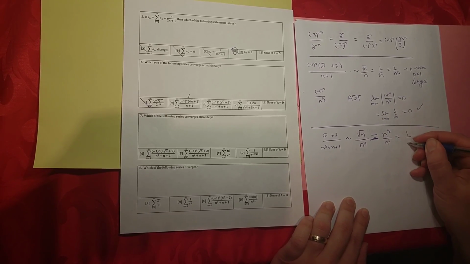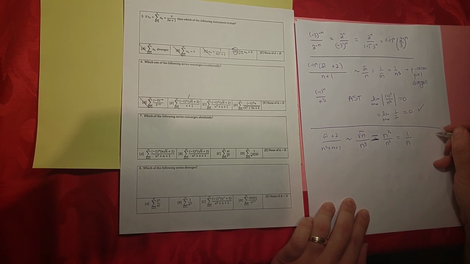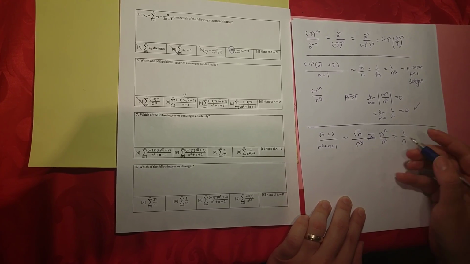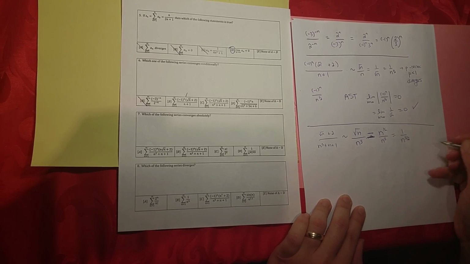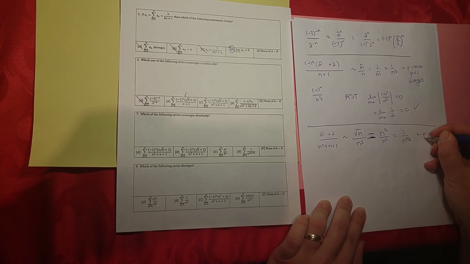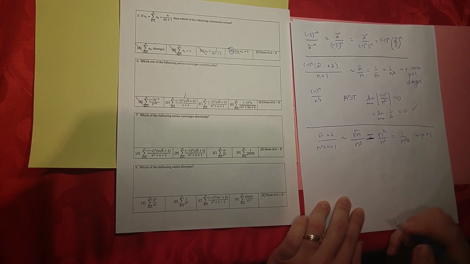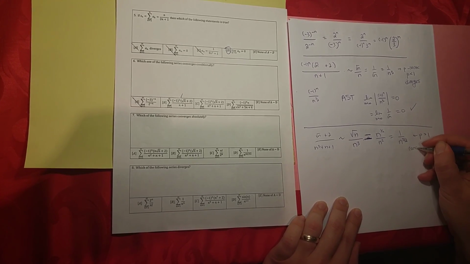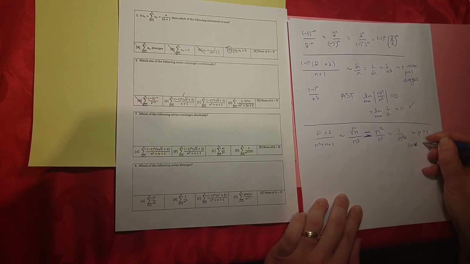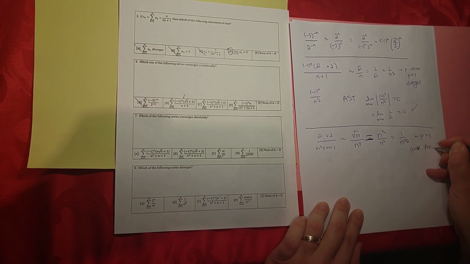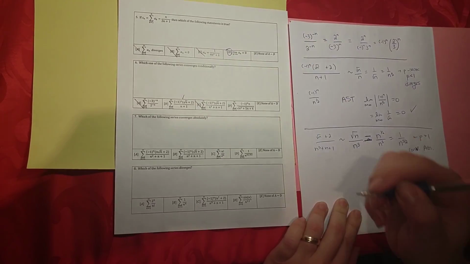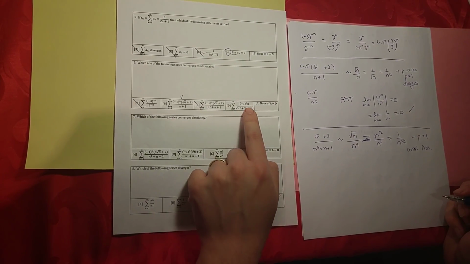That's going to be 1 over n to the 5/2. And that's a p series with p larger than 1, so it converges absolutely. So it's not this one. It converges absolutely, not conditionally.